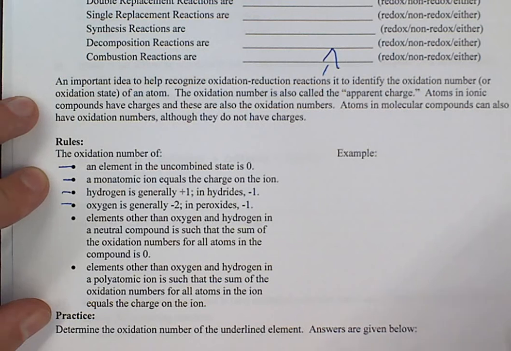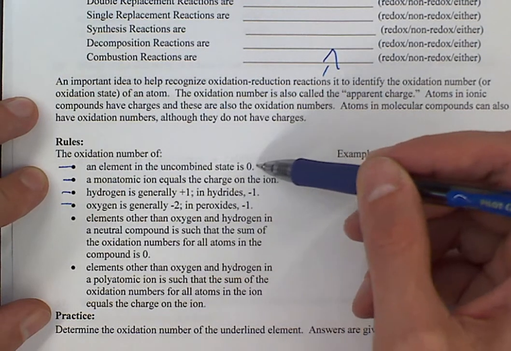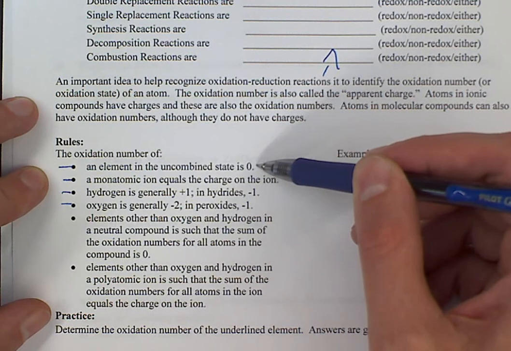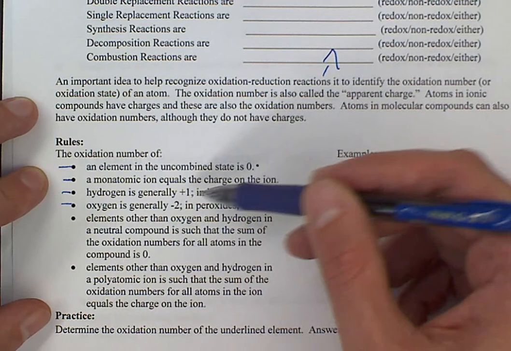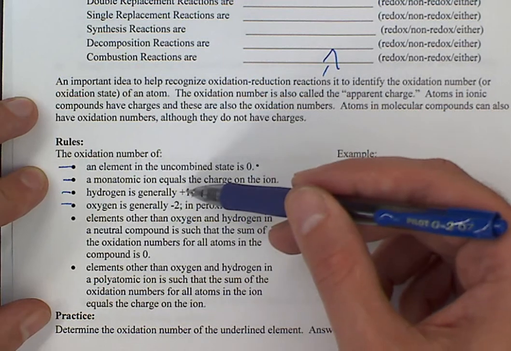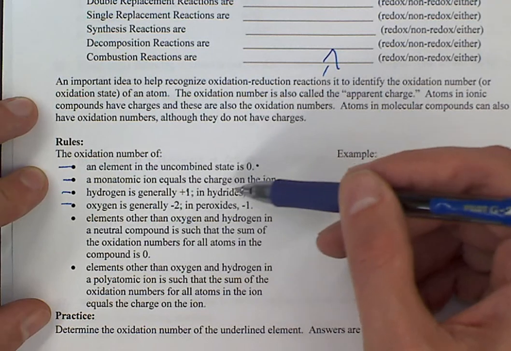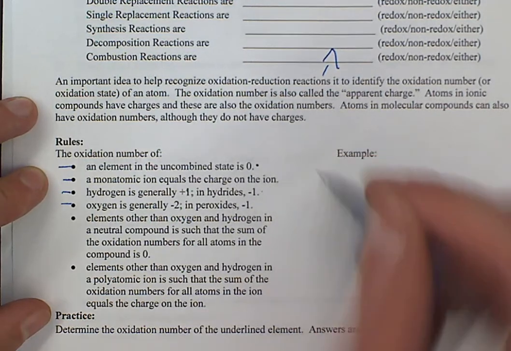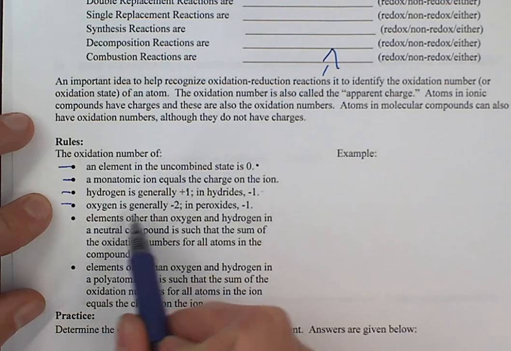And that is that the elements that are uncombined have an oxidation state of 0, which means they haven't gained or lost any electrons. The second one is hydrogen generally gets a +1 charge, except for in the case of hydrides, which we'll address later when we come into contact with those. And then oxygen is generally a -2.